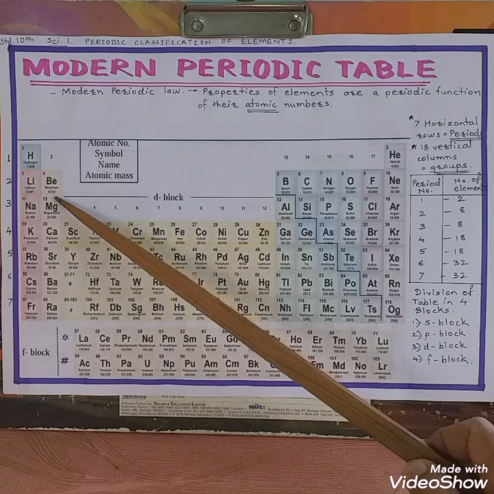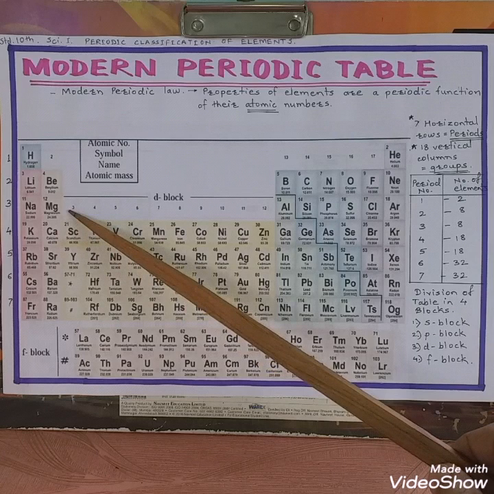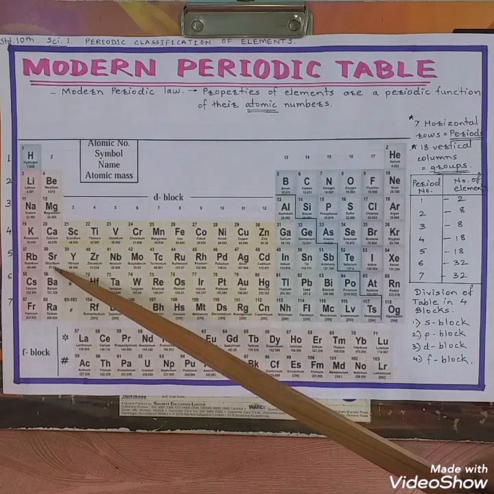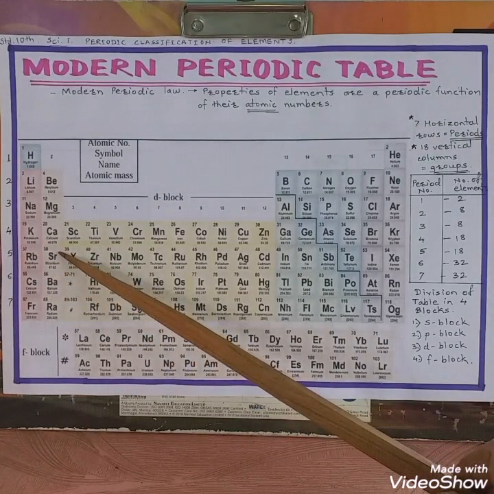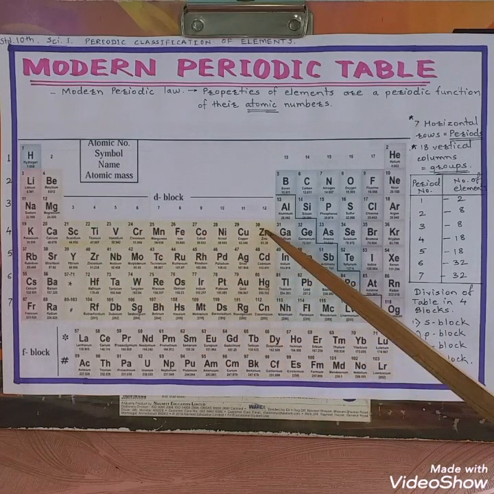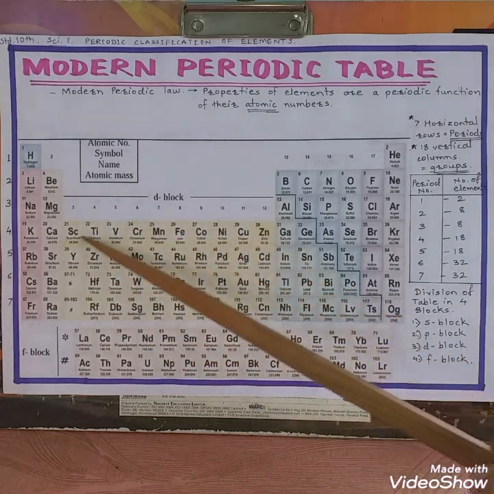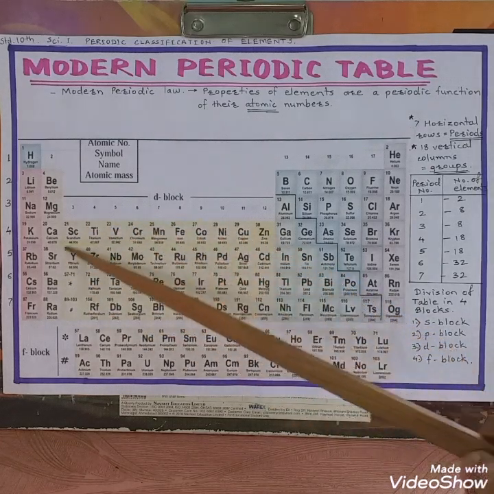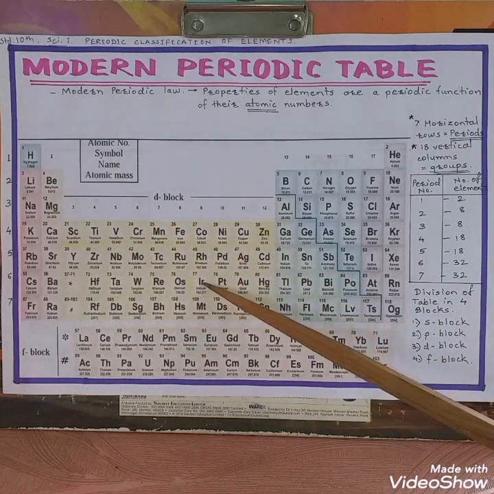Now, this is group number 2. These are all shown in a different shade. These are alkaline earth metals. What is the meaning of alkaline earth metals? That we will see in the next part. Group number 3 to group number 12, these are all represented by the yellow color. These are totally different, yet more or less they resemble one another.